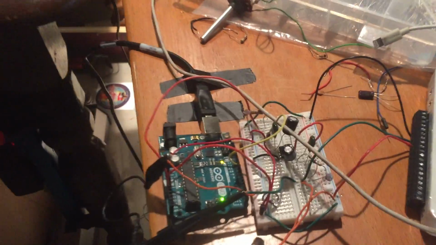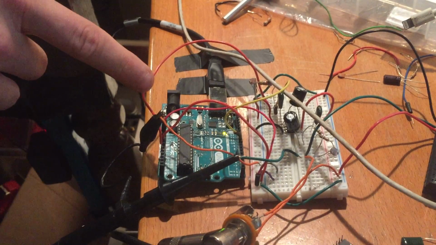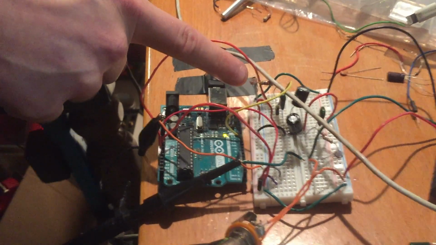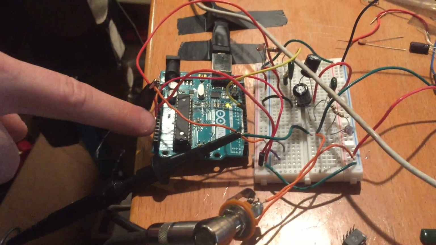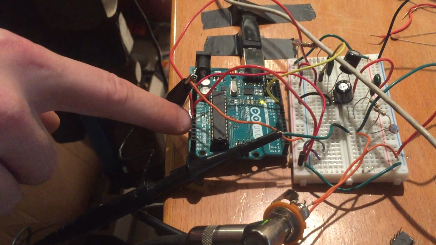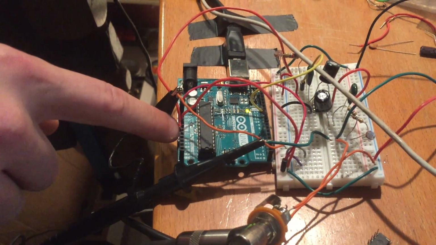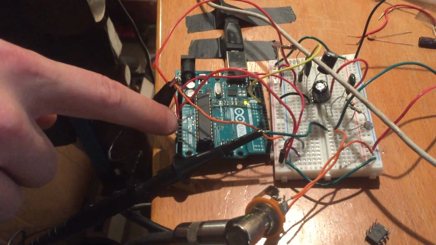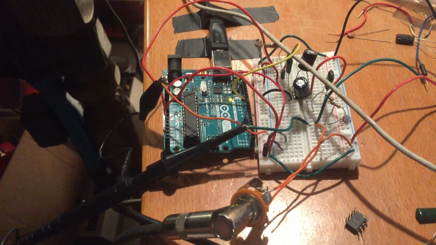So here's the circuit. I'll turn the light on so you can see the circuit. This is the Arduino. This is the first photocell. This is basically creating a voltage divider, and that goes to analog in 0. So the voltage reading on this returns a value from 0 to 1024. That in turn goes to the sketch.